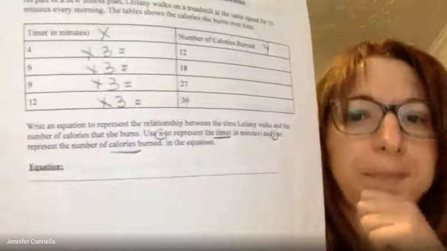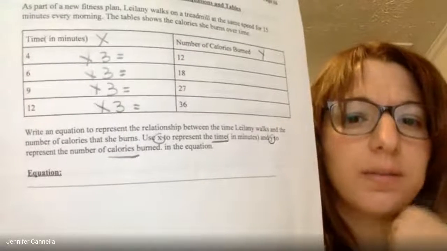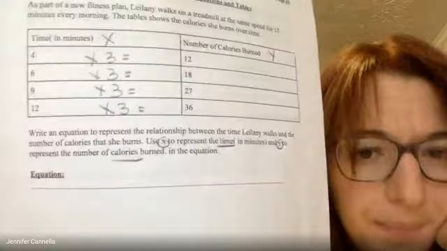Okay, so we know that the pattern or the rule is we have to multiply 3 times x to get the y, yes? Okay, so now you have to write an equation. How am I going to get the y? What do I have to do to the x in order to get my y? You have to times it by 3. So what should the equation look like? 3x equals y.